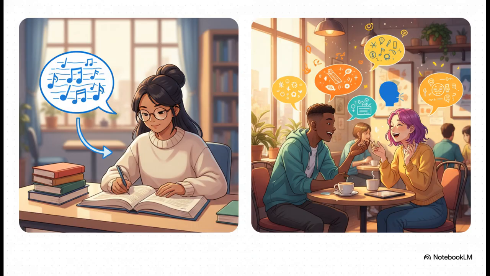But strong CLT, that's a bit more radical. It says you learn by communicating. The idea is that the very act of trying to complete a task is what makes you acquire the language, not studying the rules beforehand.